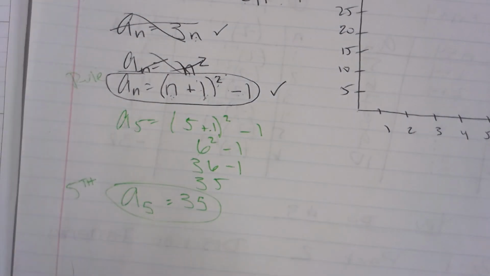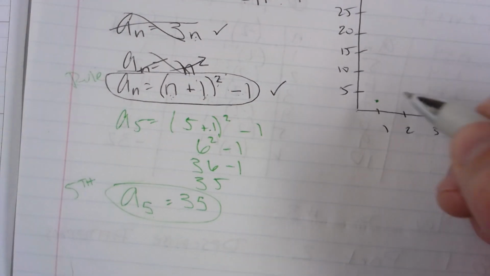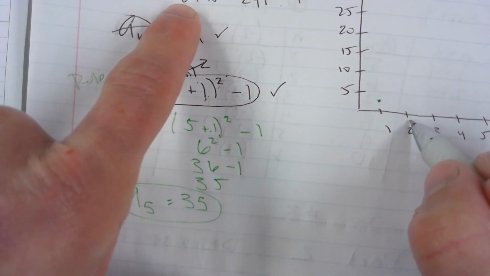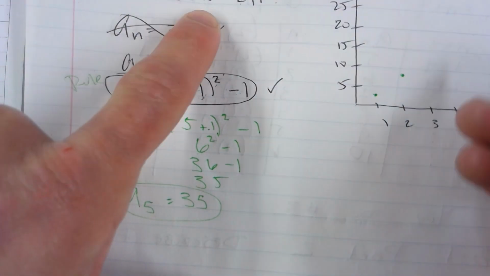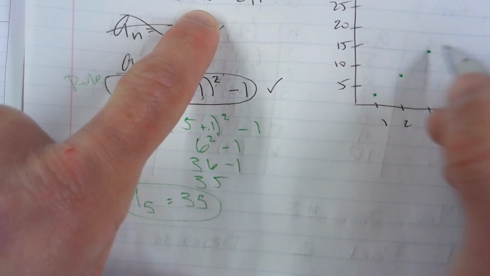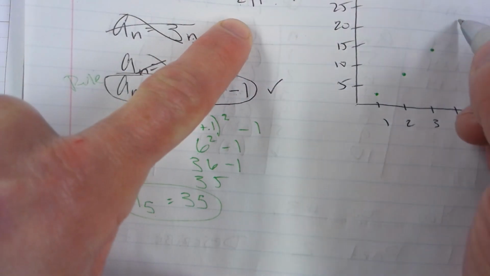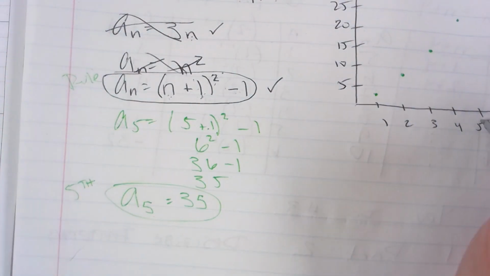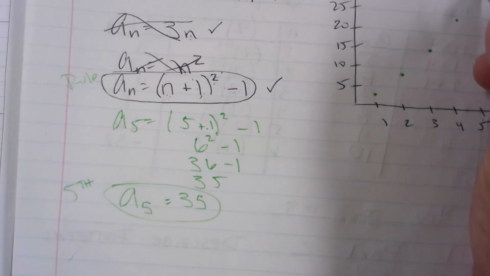Okay, so we have 1 comma 3, 2 comma 8, 3 comma 15, 4 comma 24, and then 5 comma 35.